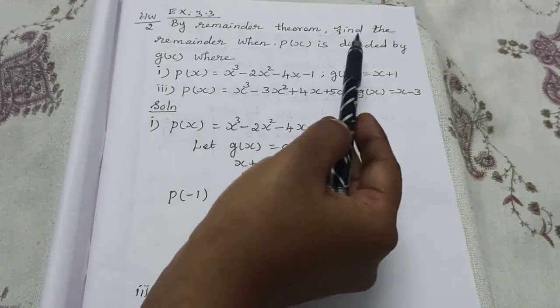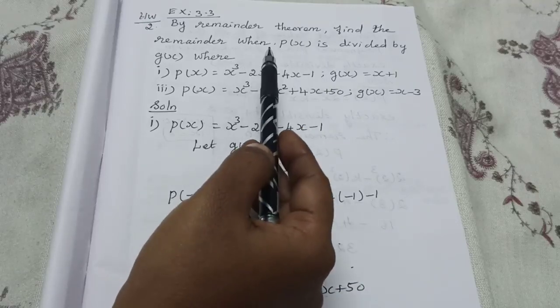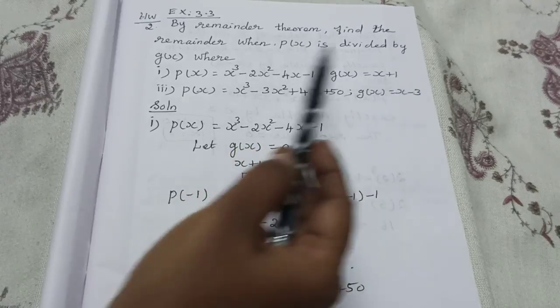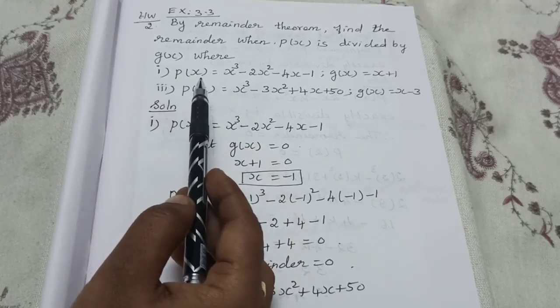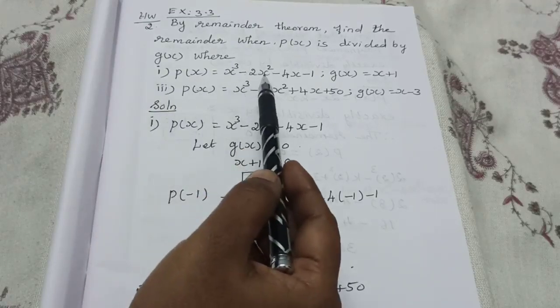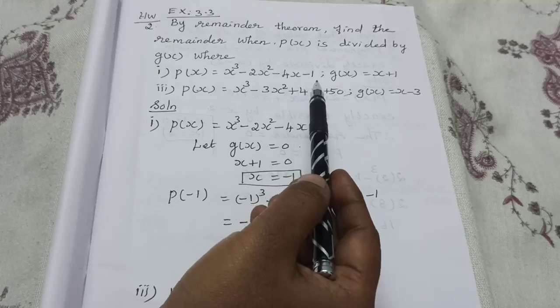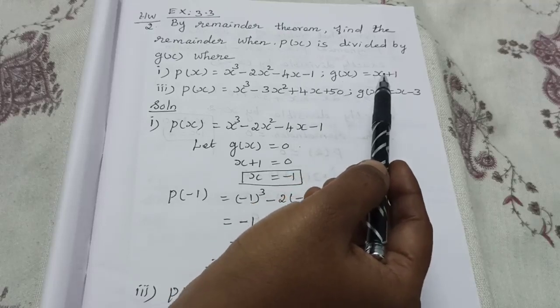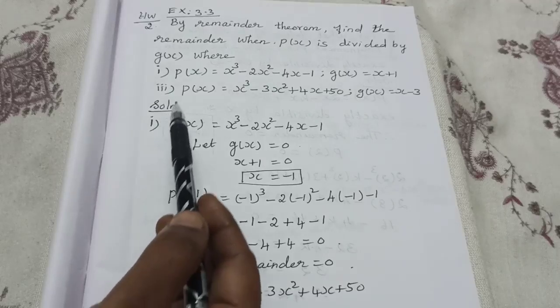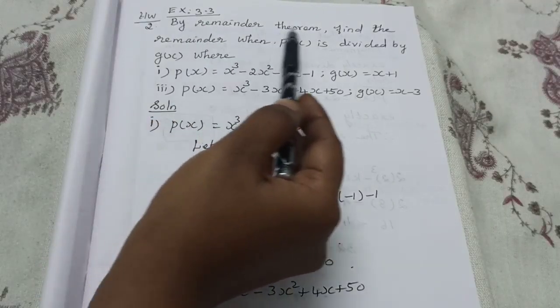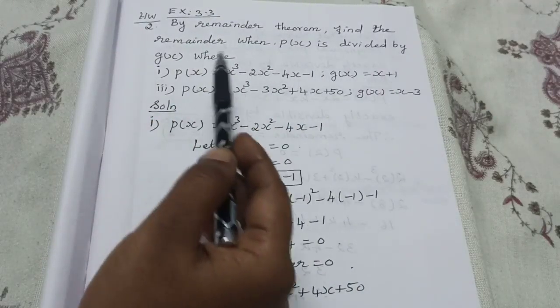By remainder theorem, find the remainder when p of x is divided by g of x, where the first one is p of x equal to x cube minus 2x square minus 4x minus 1. G of x is equal to x plus 1. Okay. First one, here by remainder theorem, find the remainder.